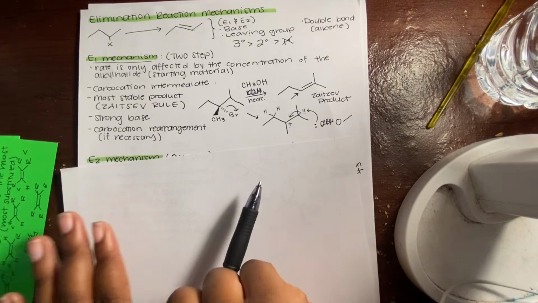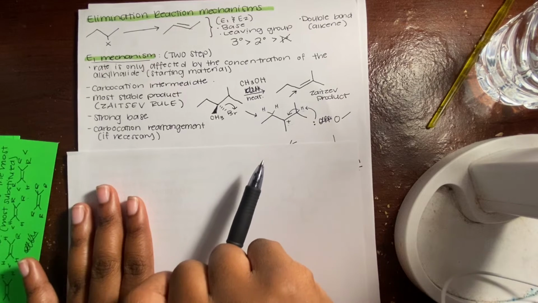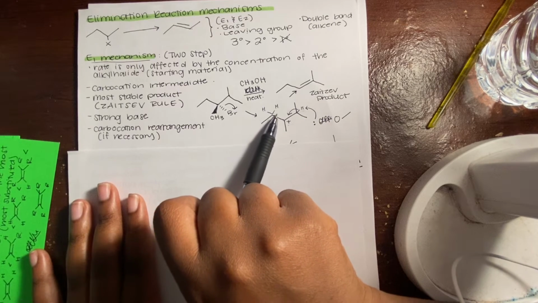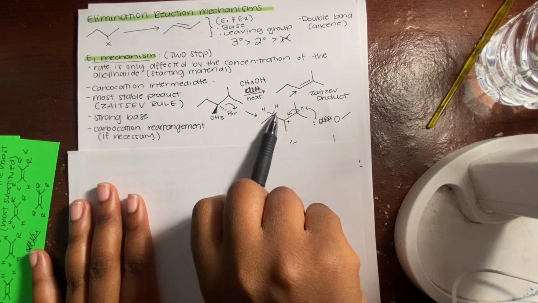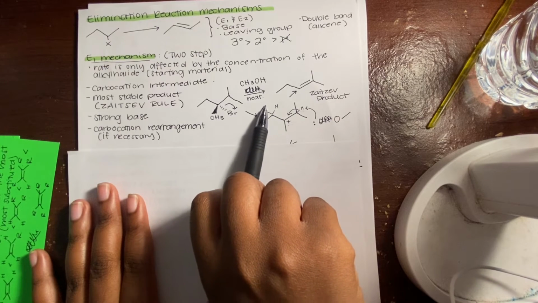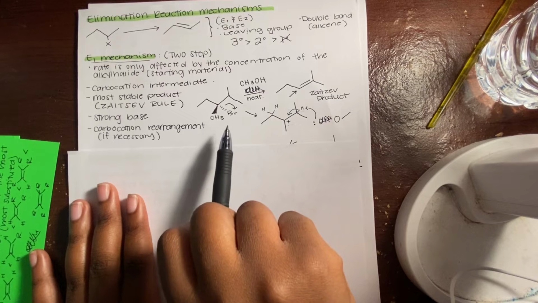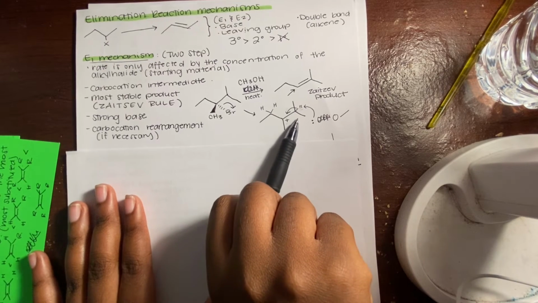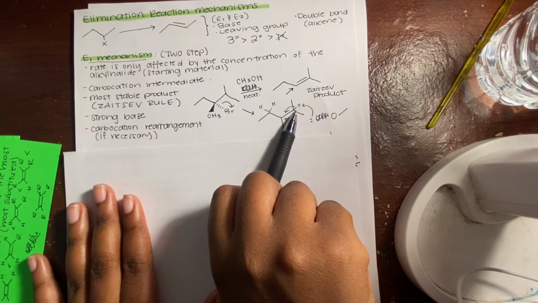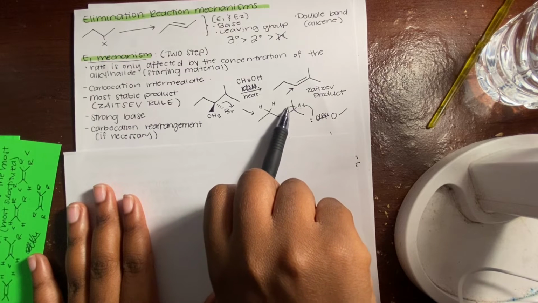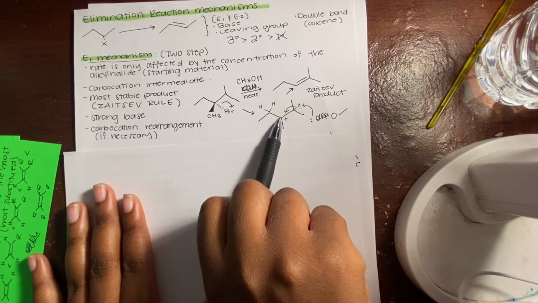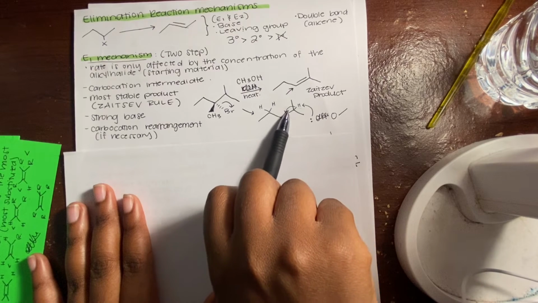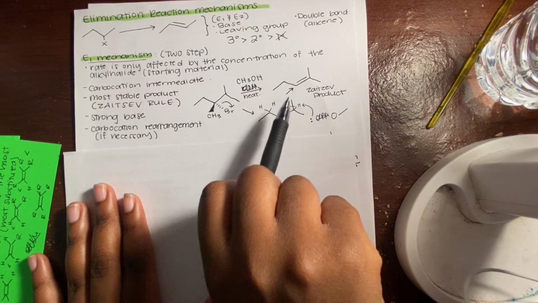So when we're looking at which hydrogen to steal, here we have a secondary carbon. If we stole one of these hydrogens, the double bond would be here. We would have H, so it wouldn't be fully substituted. But if we took this hydrogen, all of the sides of the double bond would have a carbon substituent. So by taking this hydrogen and putting the double bond here, we're going to make our Zaitsev product, which is the most stable.